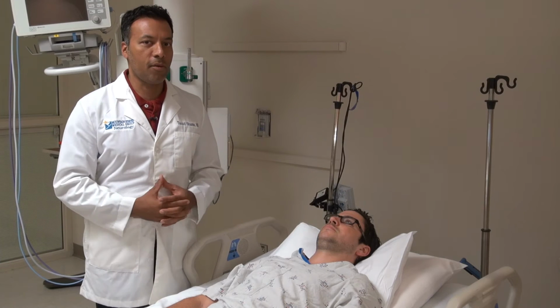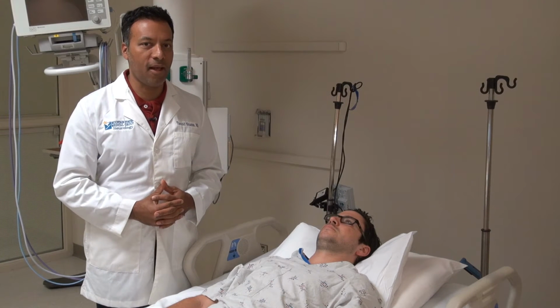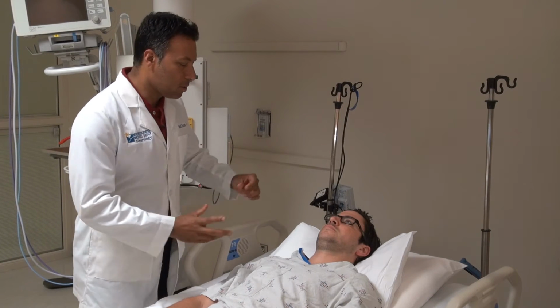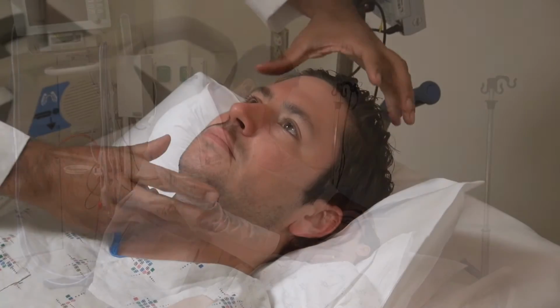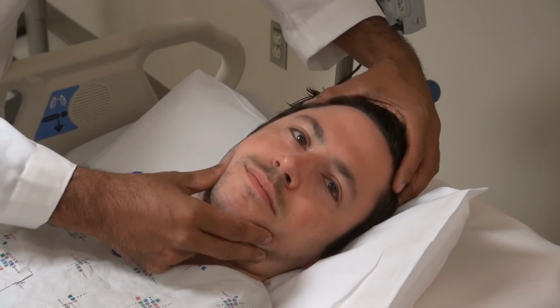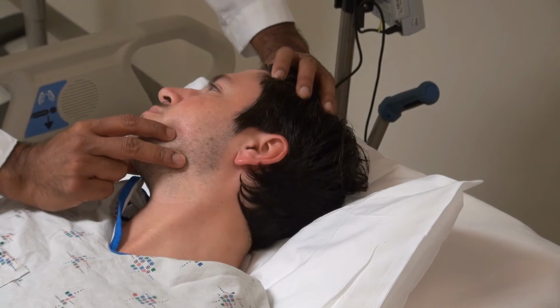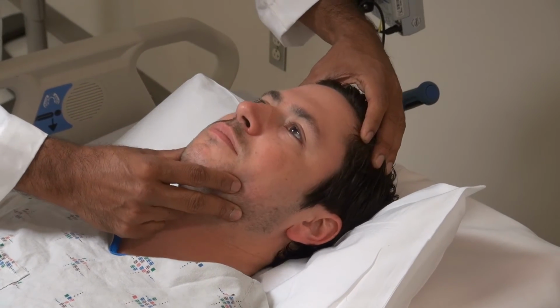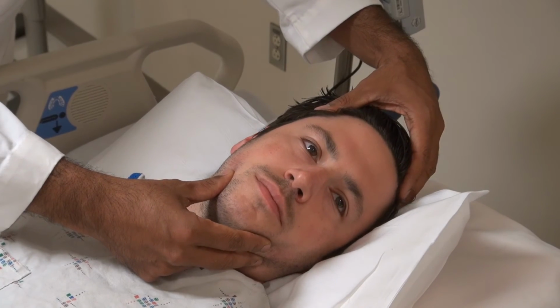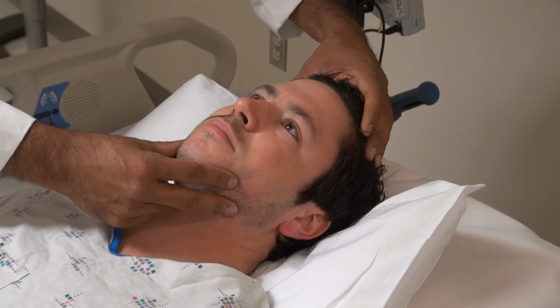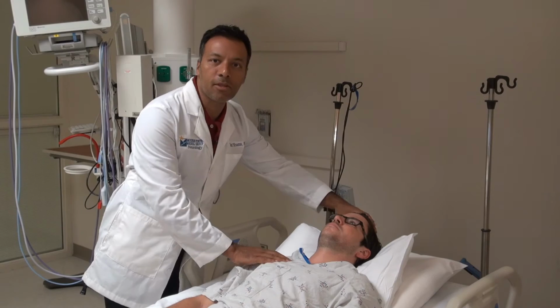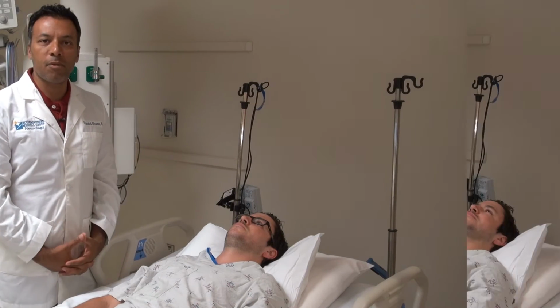The second way to assess this is through the oculocephalic maneuver. In other words, we hold the patient's face like so, and then turn the patient's head side to side. Under normal circumstances, the tendency is for the eyes to come back to midline. But if there are any deficits, you'll be able to tell if the patient has any gaze paralysis.